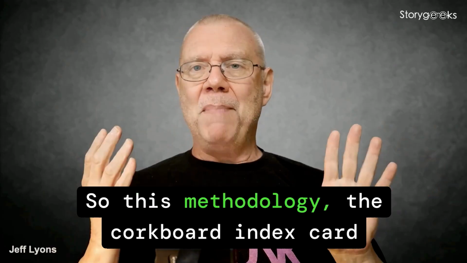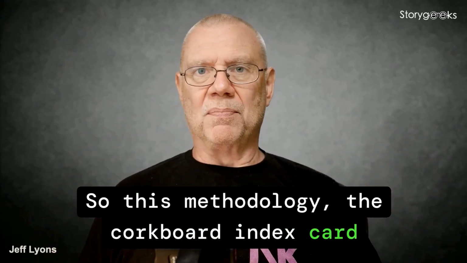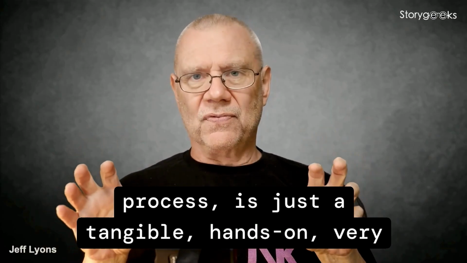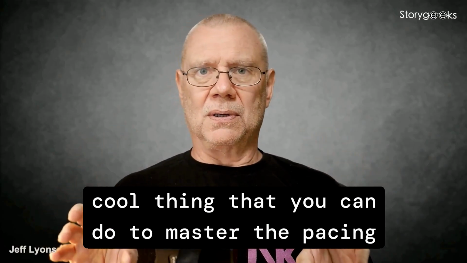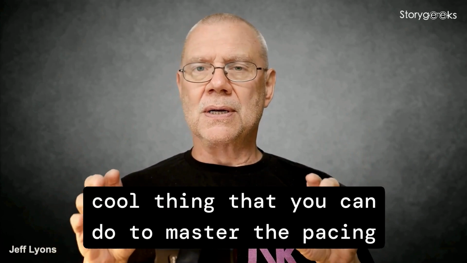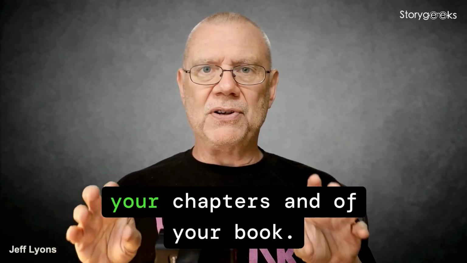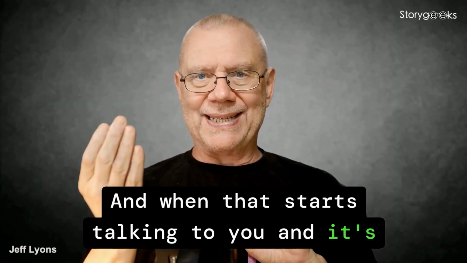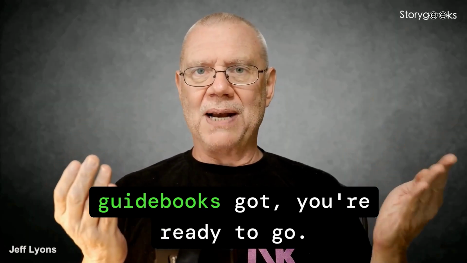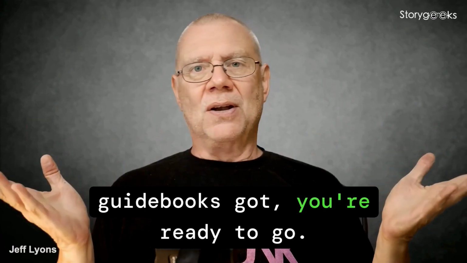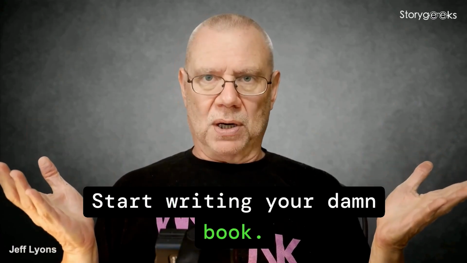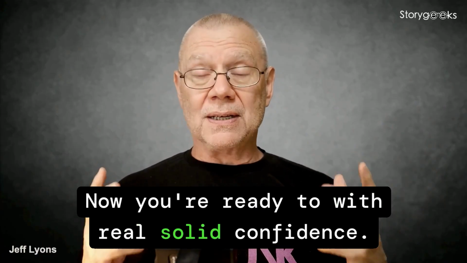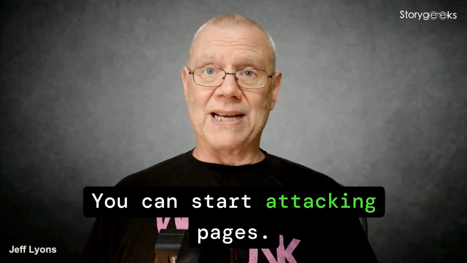So this methodology, the corkboard index card process, is just a tangible, hands-on, very cool thing that you can do to master the pacing of your chapters and of your book. And when that starts talking to you and it's singing and it reflects what the guidebook's got, you're ready to go. Start writing your damn book. Enough of this damn process. Now you're ready to start with real solid confidence. You can start attacking pages.